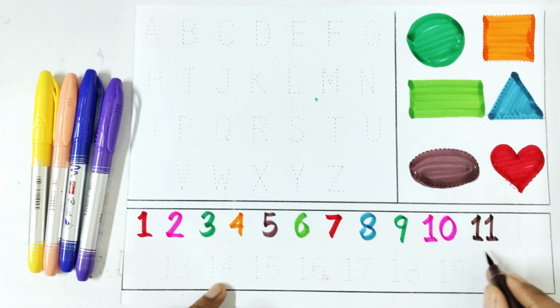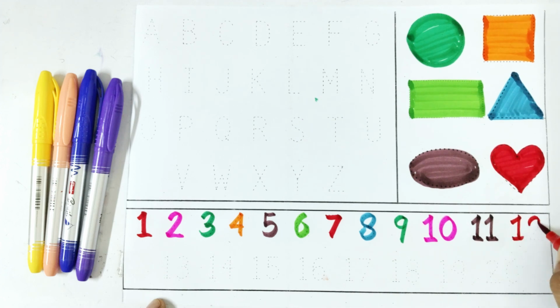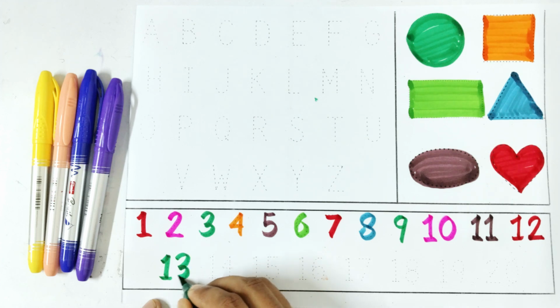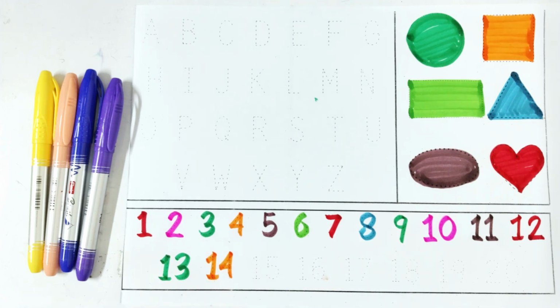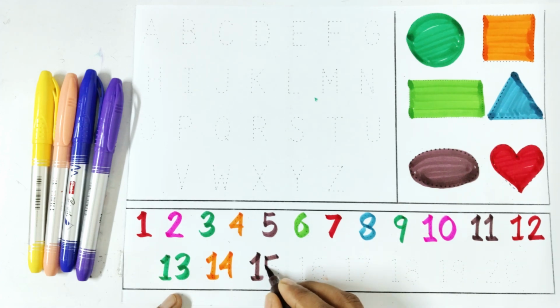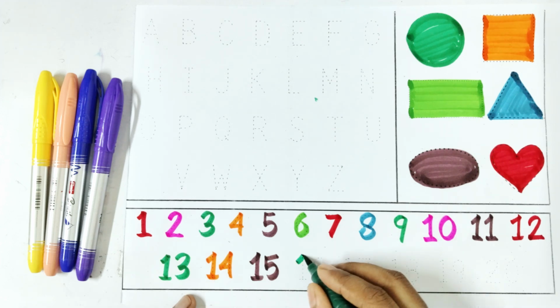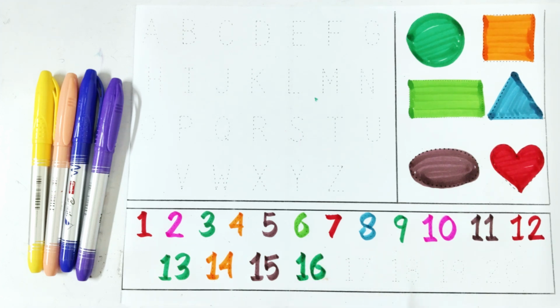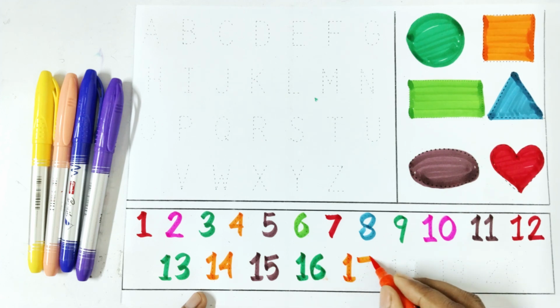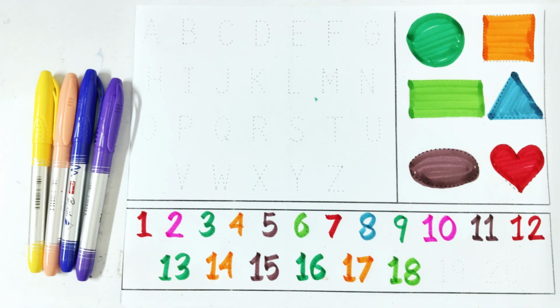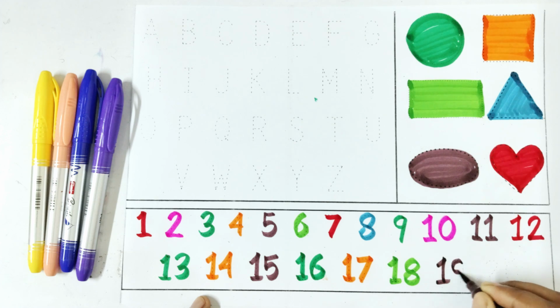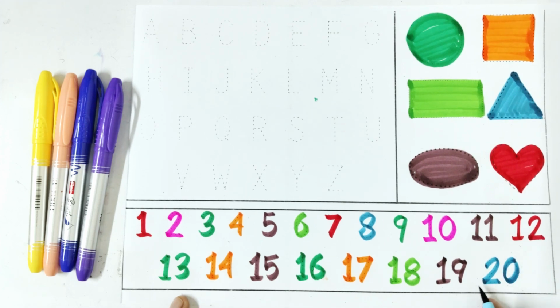1 and 1, 11, 1 and 2, 12, 1 and 3, 13, 1 and 4, 14, 1 and 5, 15, 1 and 6, 16, 1 and 7, 17, 1 and 8, 18, 1 and 9, 19, 2 and 0, 20.